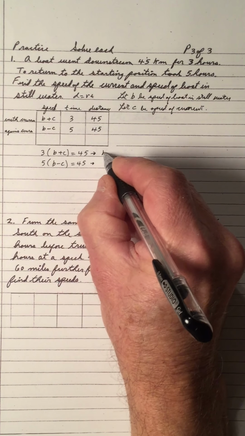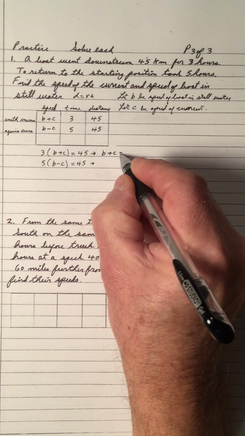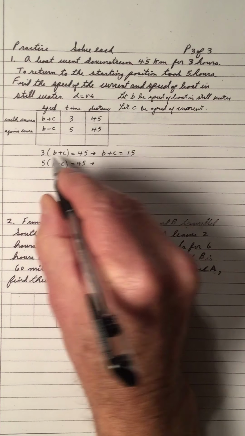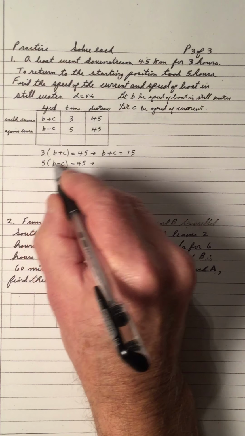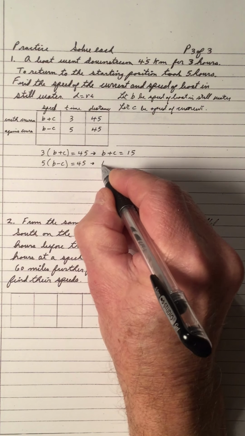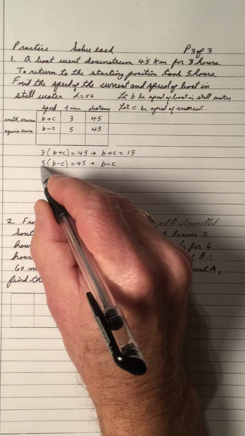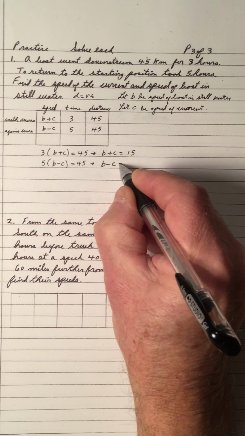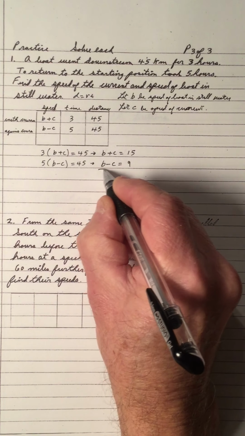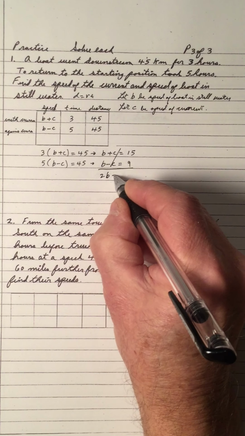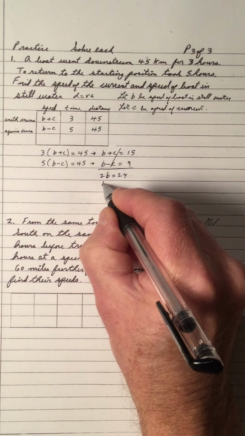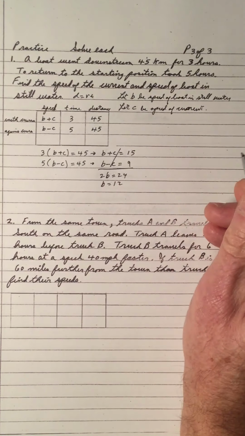Divide by 3, you get B plus C equals 15. Divide by 5, you get B minus C equals 9. Draw a line. The C's cancel out. 2B equals 24. B equals 12.